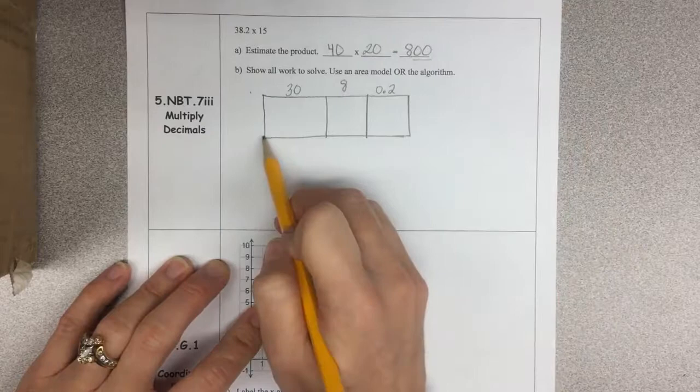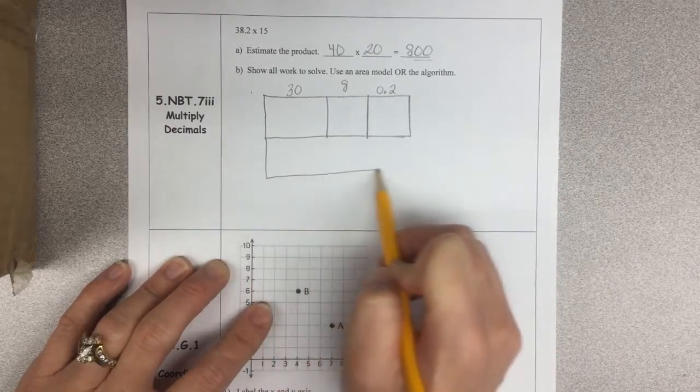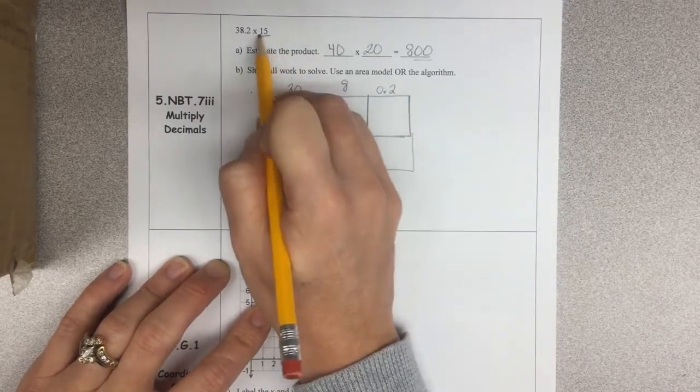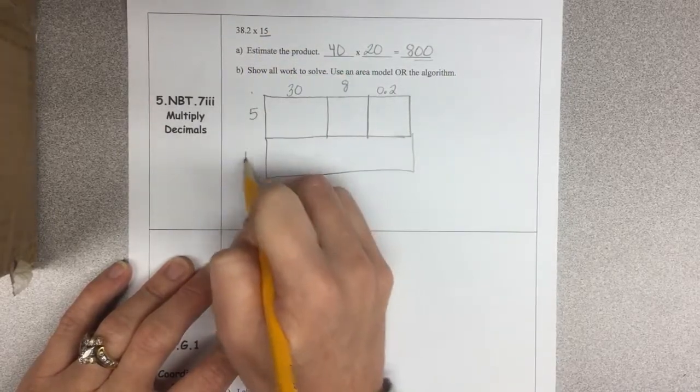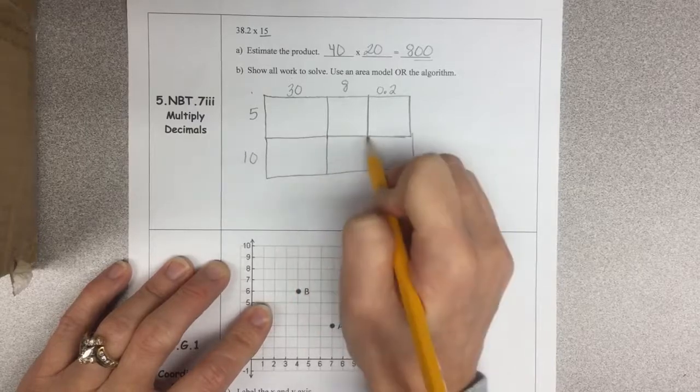And I'm going to multiply that by both digits here. I'm going to have 5 ones and 1 10, which has a value of 10.